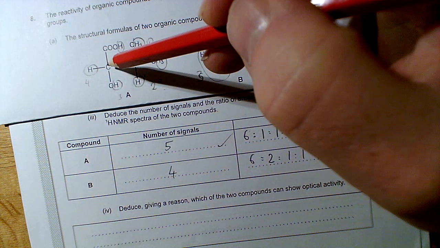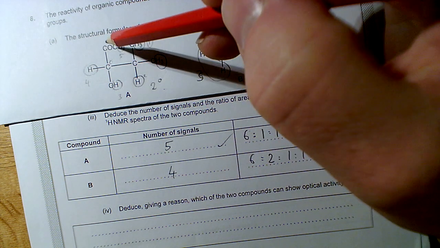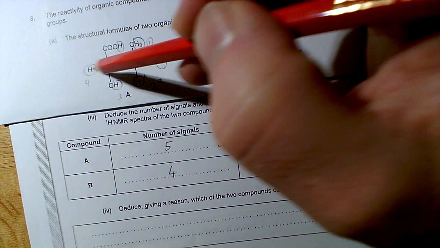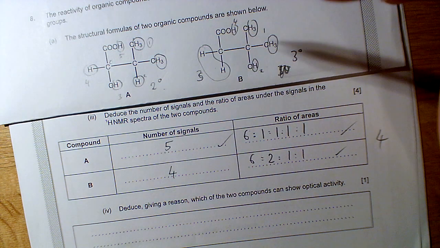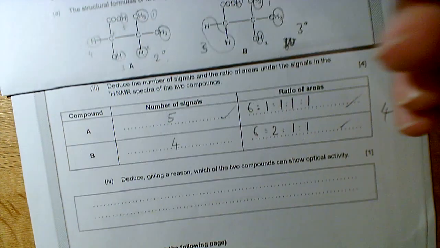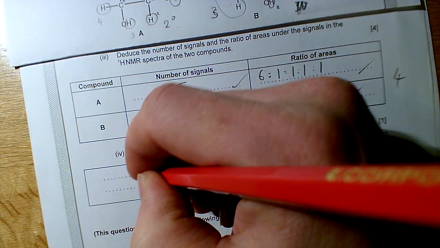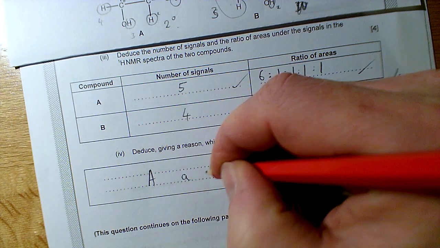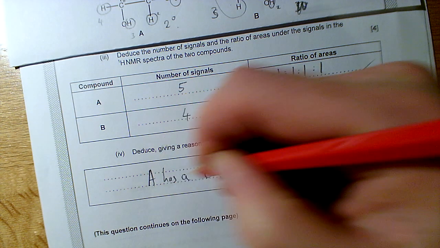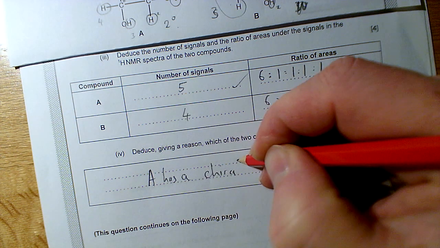It's got 4 different groups coming off it: a COOH, a hydrogen, an OH, and this chain here. So the answer is compound A, because A has a chiral carbon.